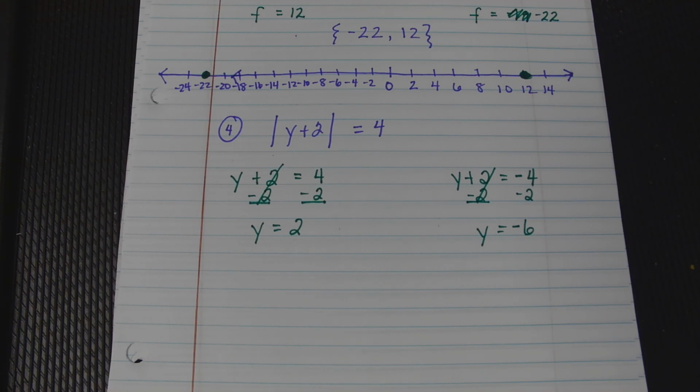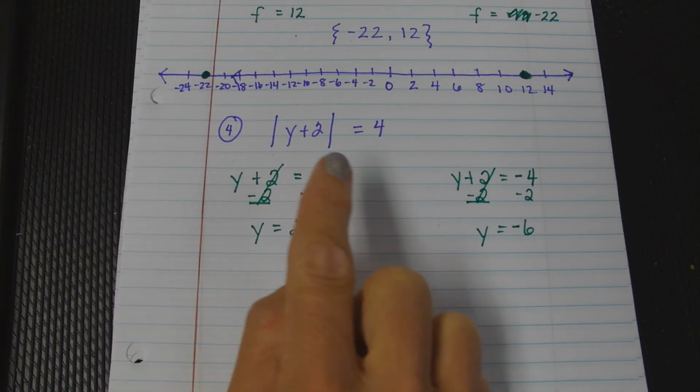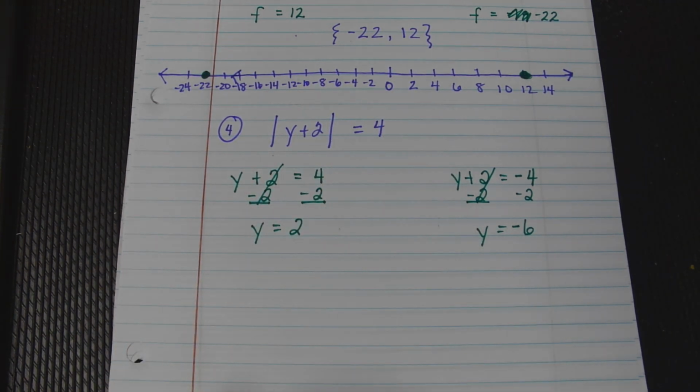For the first one, you can just do y plus 2 equals the positive 4. On any of these problems, you can take the answer and add what it equals to the plus whatever it is, and you'll get the second answer.